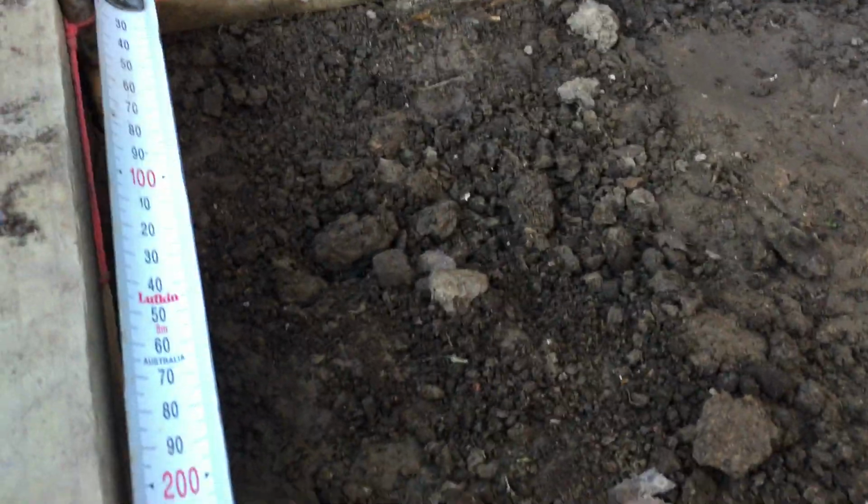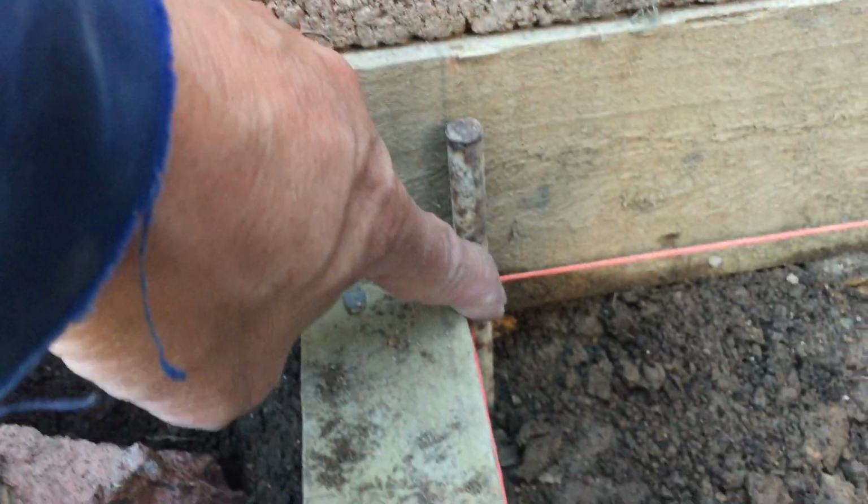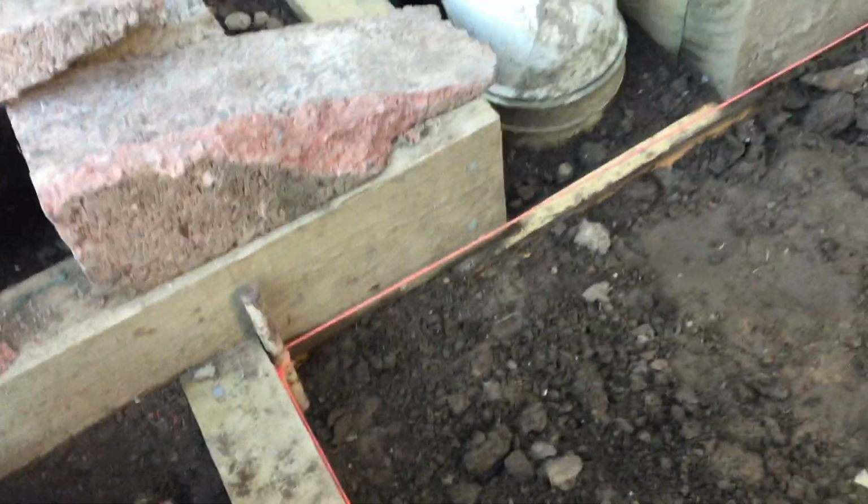So the distance is 300 mil, and I raise it 10 mil. So 10 multiplied by 100% divided by 300, that's about 3.33%. This one here, from this point to this point, is 3.33%.